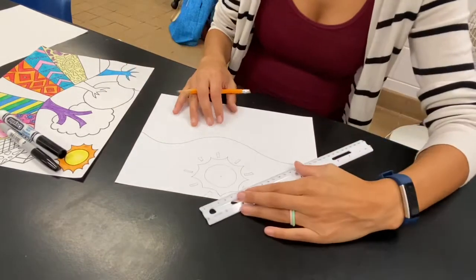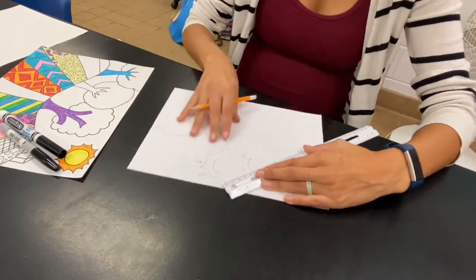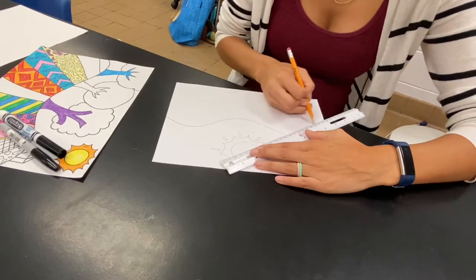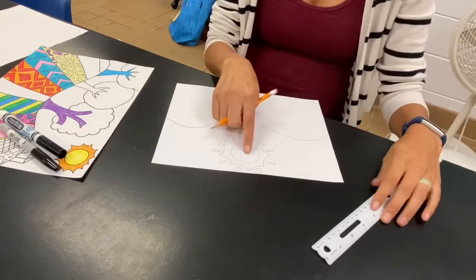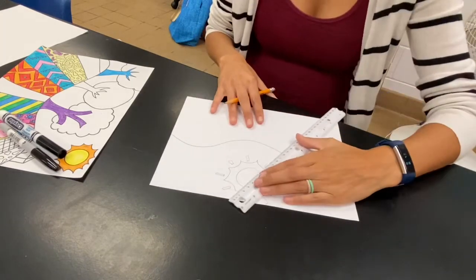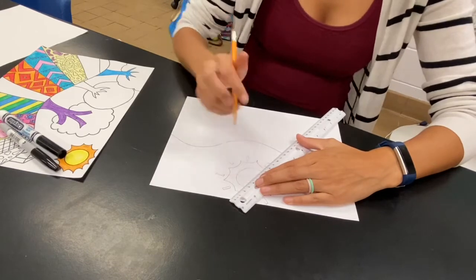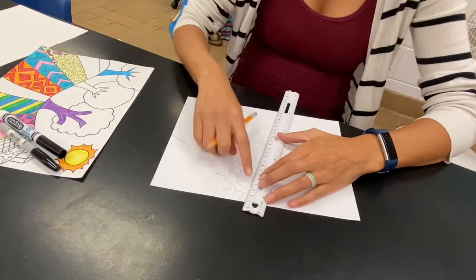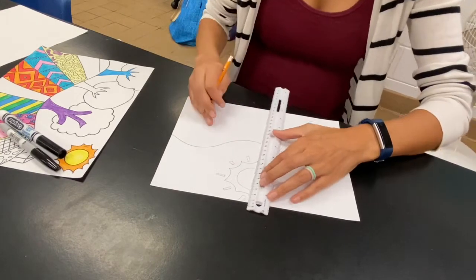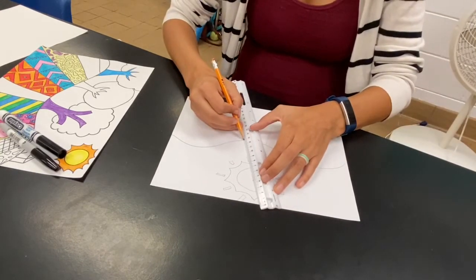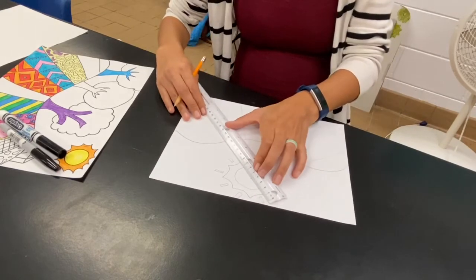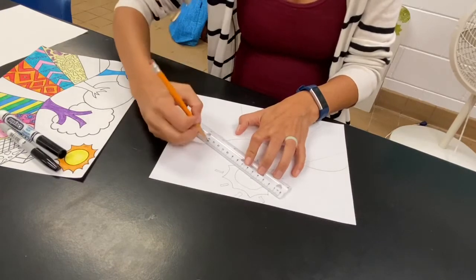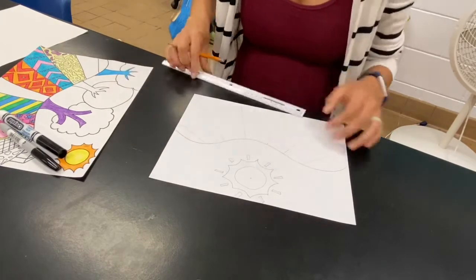So I'm gonna take my ruler, I'm gonna match it up to my dot right here, and I'm gonna go ahead and make a straight line down in my land. Okay, now I'm gonna go ahead with my other line. Again, I'm matching it up to the dot, and I'm making a straight line in my land. Again, match it up to the dot, straight line, keep it matched up to the dot, straight line, dot, straight line, and last one, matched up to the dot and a straight line.